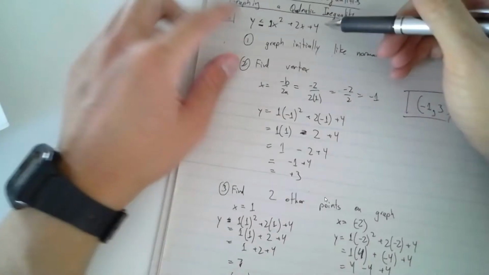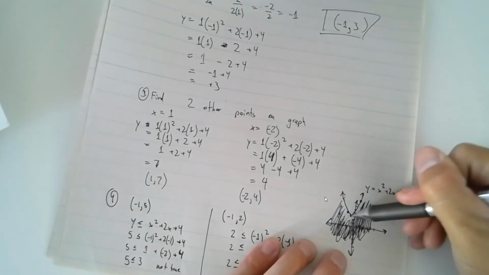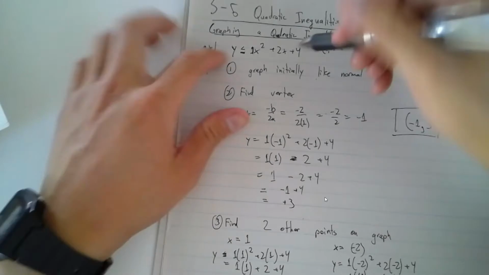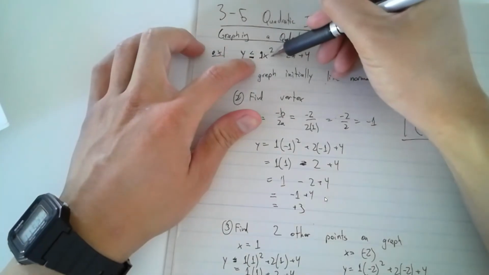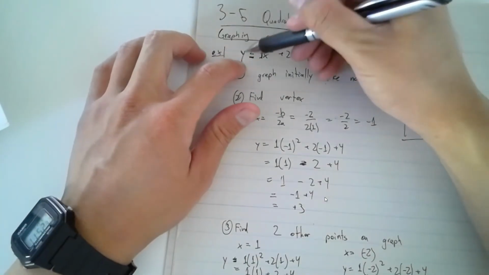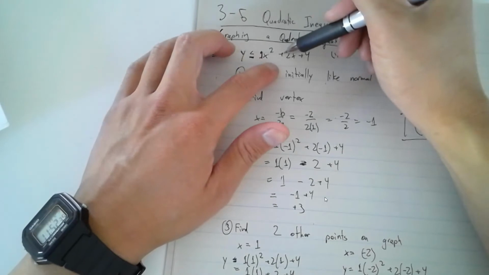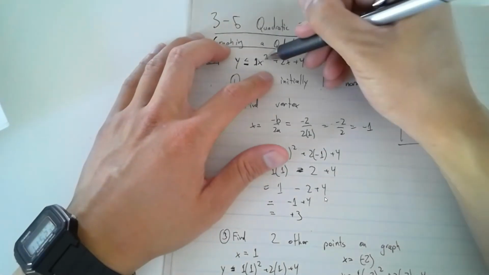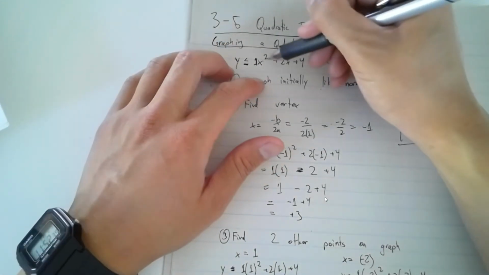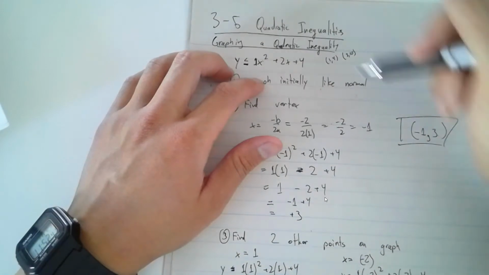However, this graph isn't just asking for the points on the line necessarily. It's asking for any points that are on the line, as well as any points where, if I plugged in the x's on this side, it would make a number that's bigger than the y values on this side. Okay, that's all it is.